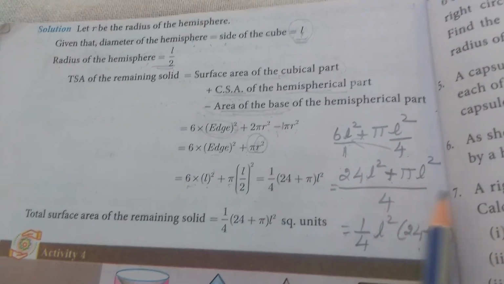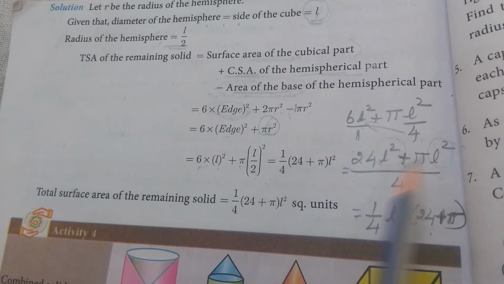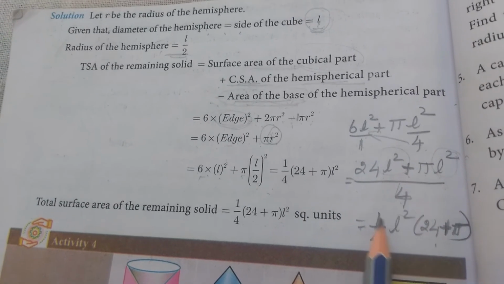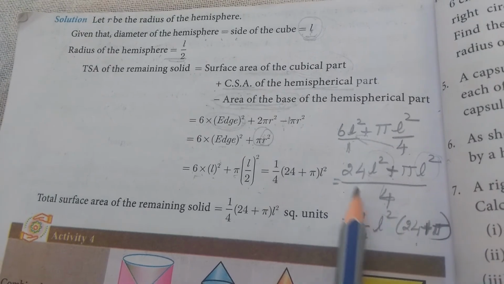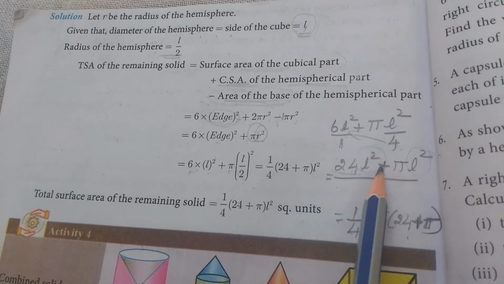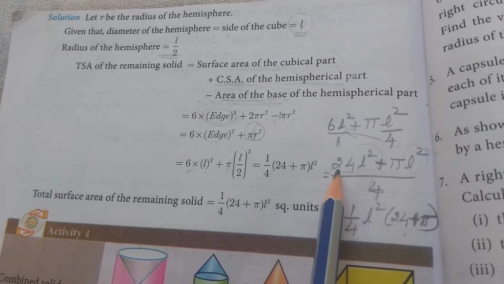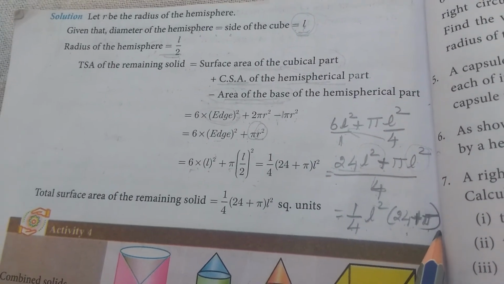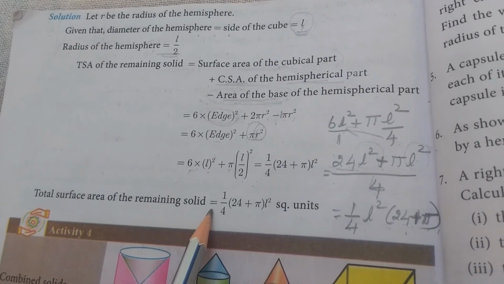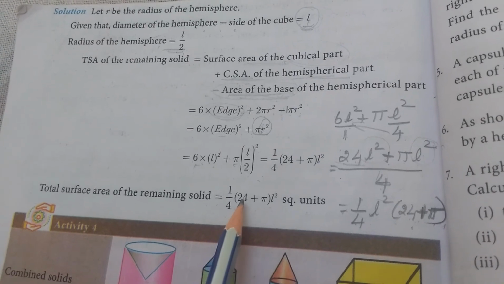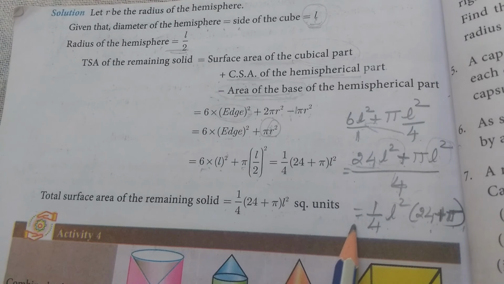Now, see, L squared is common in both terms. So I take L squared outside, and 1 by 4. 1 by 4 into L squared, the remaining terms are 24 plus π. Okay, 1 by 4 L squared common, the remaining terms 24 plus π. Therefore, the total surface area of the remaining solid equals 1 by 4 (24 + π) L squared square units. Thank you.